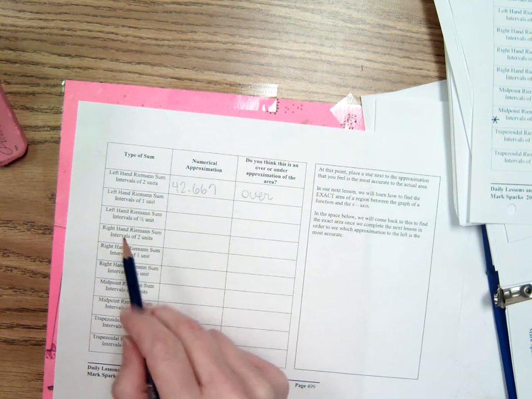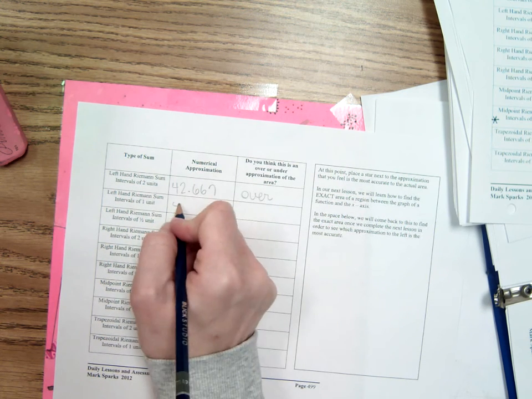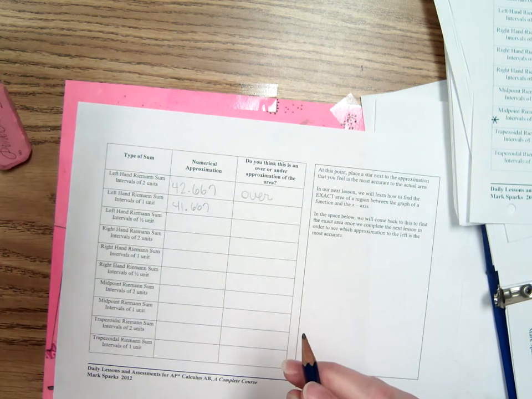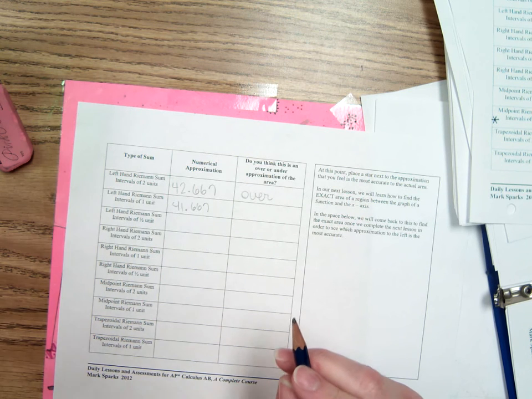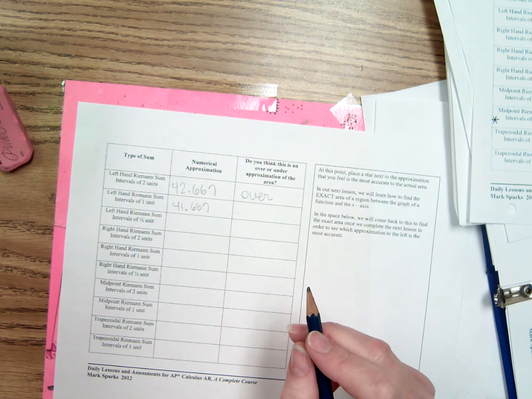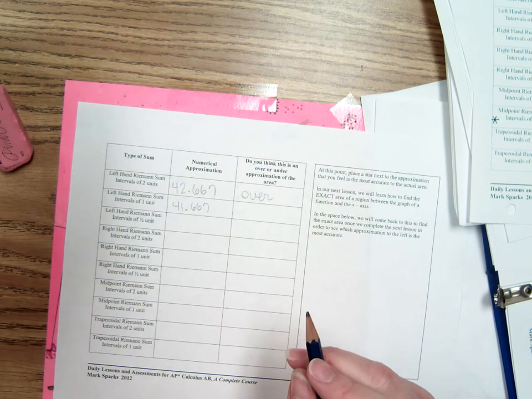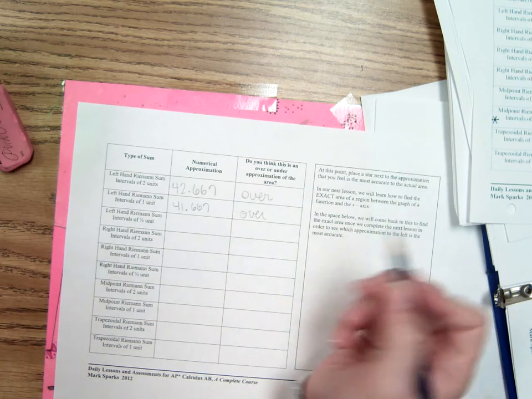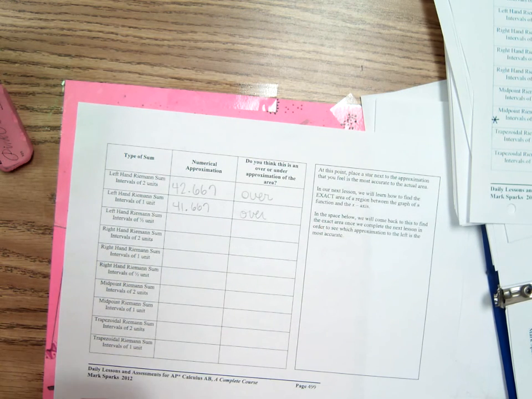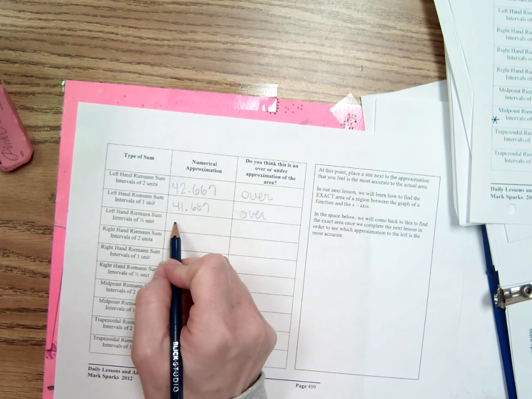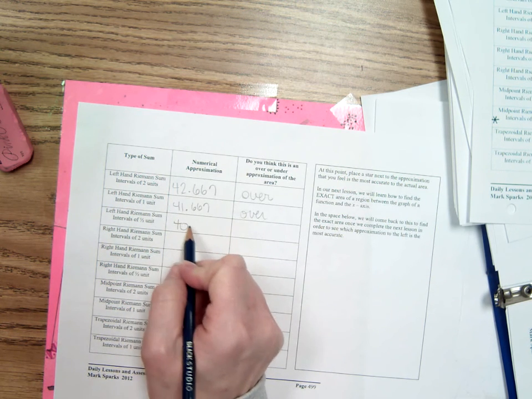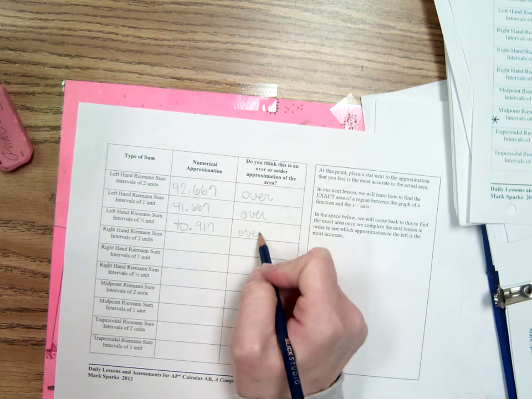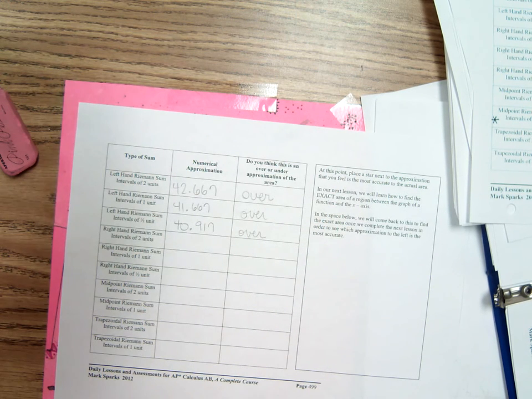How about the 1 unit? I think this one was still over, if you ask me. You didn't, but I think it is. How about this one? I think this one was over. How about the right hand?